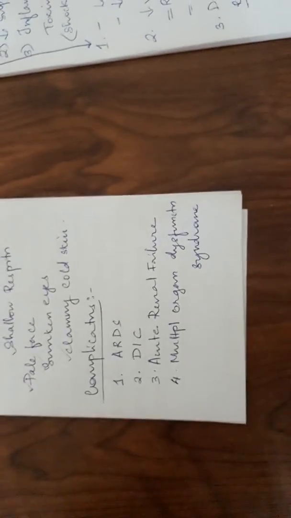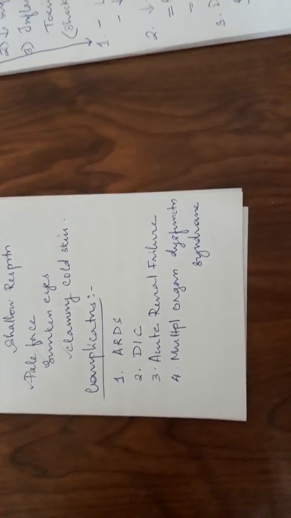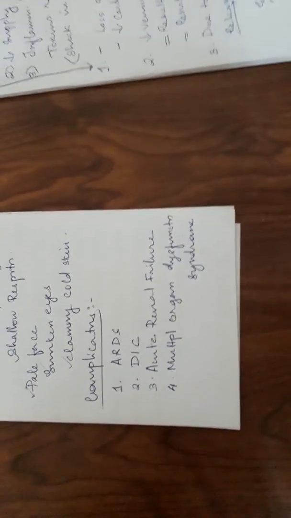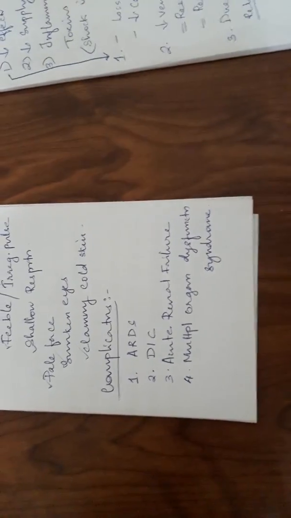What are the complications is ARDS, that is acute respiratory distress syndrome, and DIC, disseminated intravascular coagulation, acute renal failure and multiple organ dysfunction syndrome. These are the points that you should include, most important points that can give you maximum marks if you have a question from shock. Normally, frequently asked question is this.